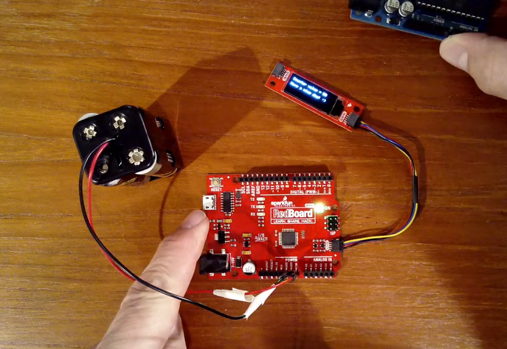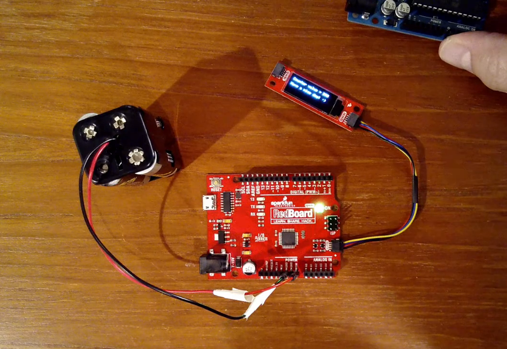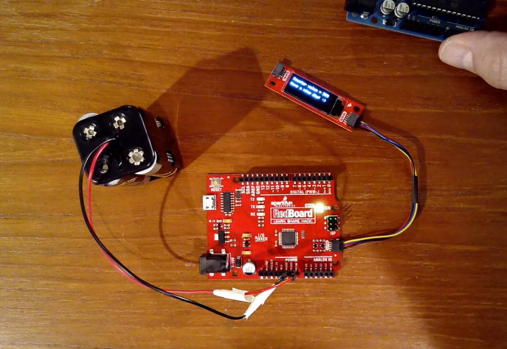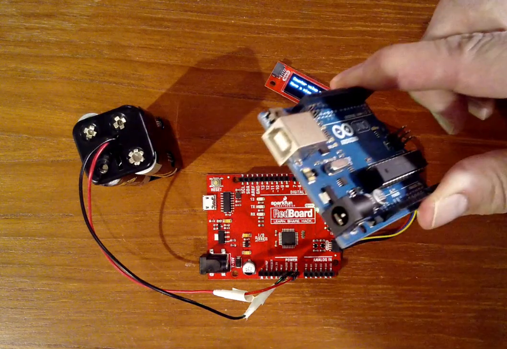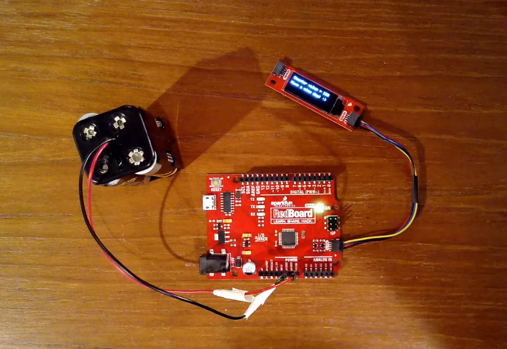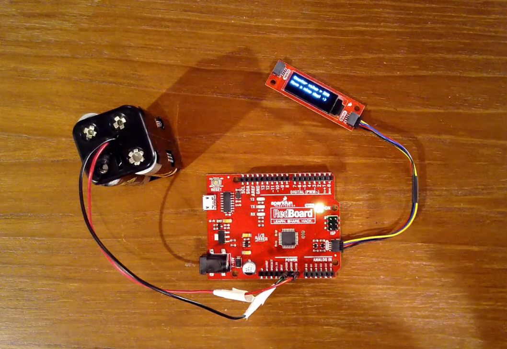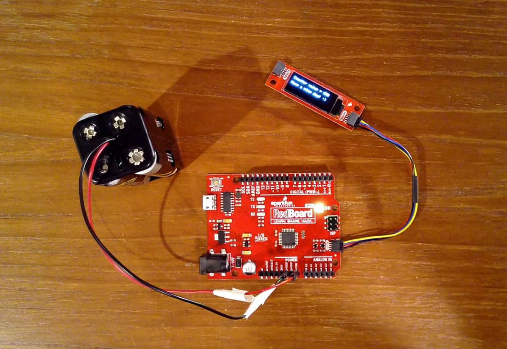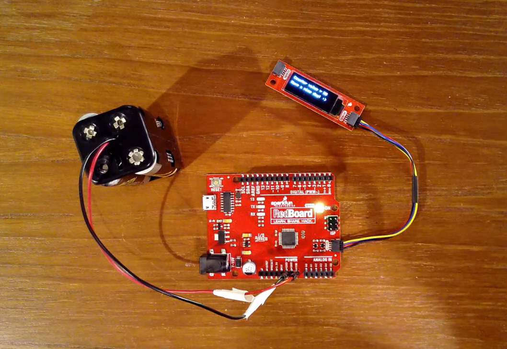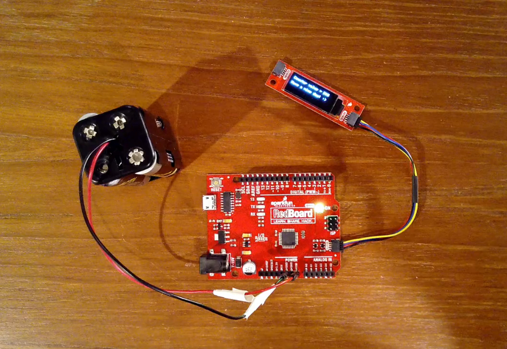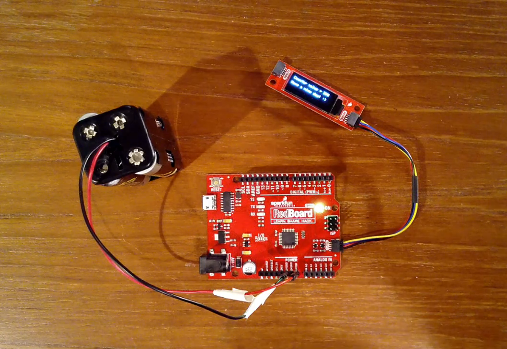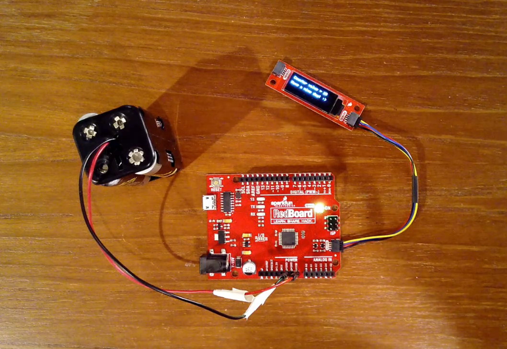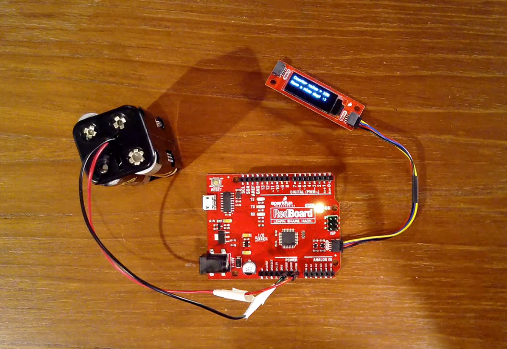The Redboard has a USB micro, which is more convenient to use than this one here. The Redboard has a different serial to USB adapter than the Arduino has, which is a little less convenient because you have to make sure you have the right drivers.